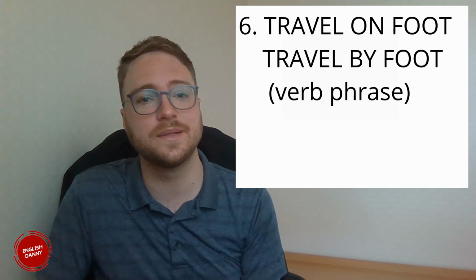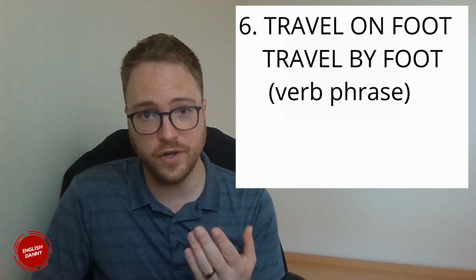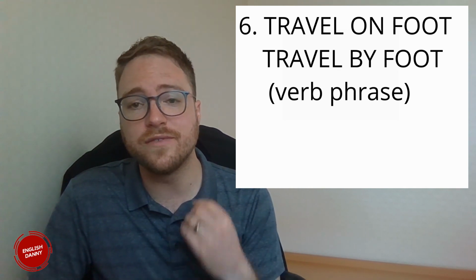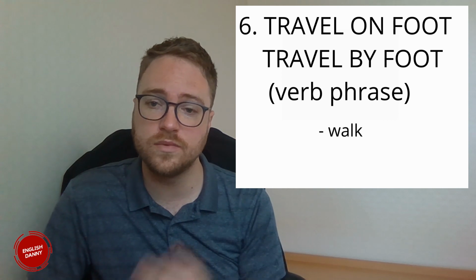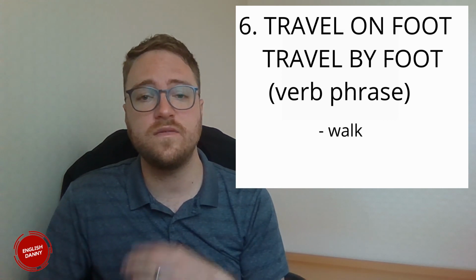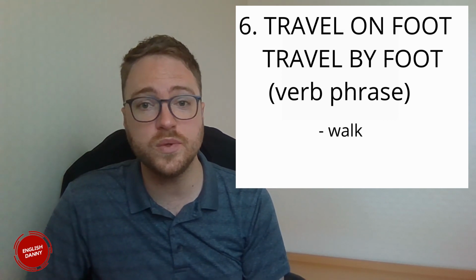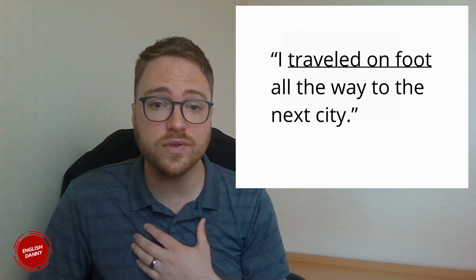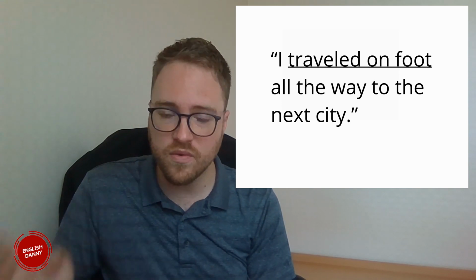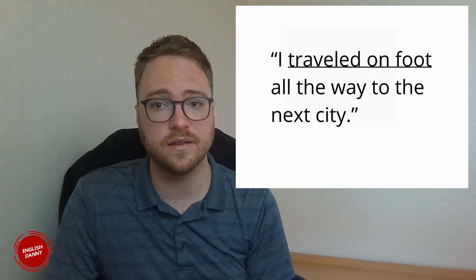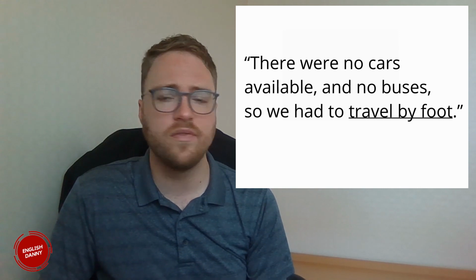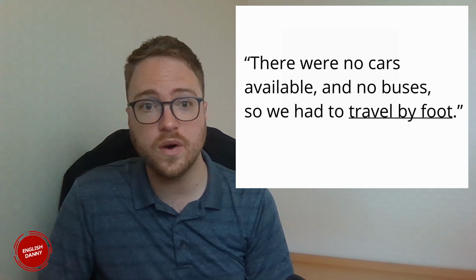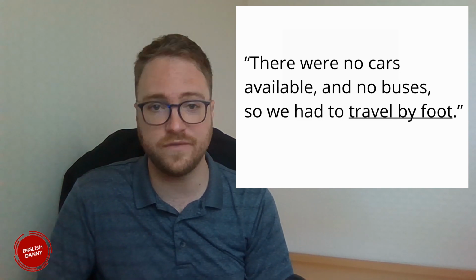Number 6, travel on foot or travel by foot. This is a verb phrase that means walk. If you travel on foot, you are walking. For example, I traveled on foot all the way to the next city. Or, there were no cars available and no buses, so we had to travel by foot.